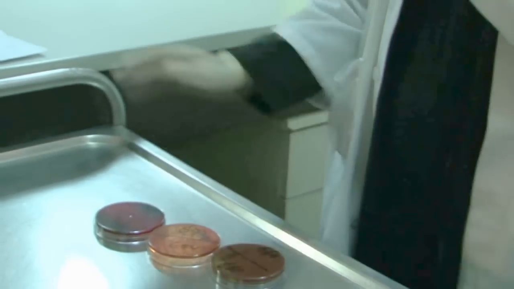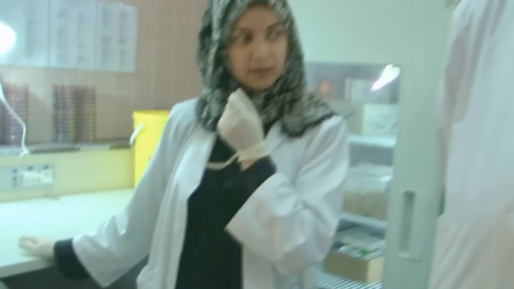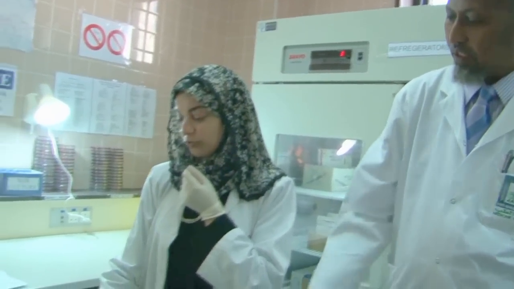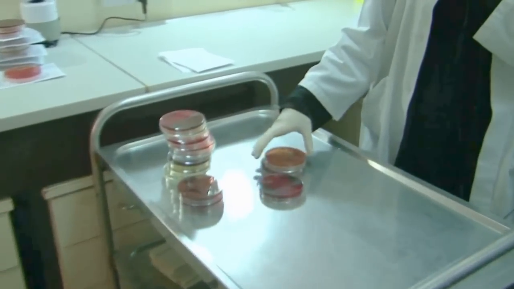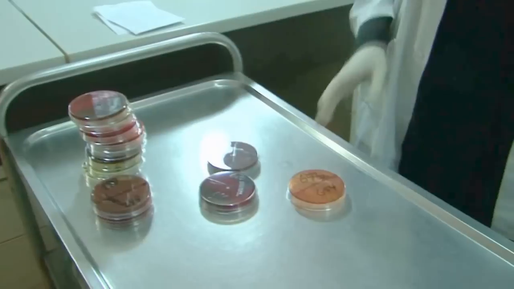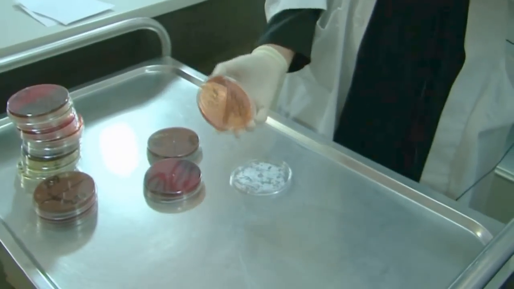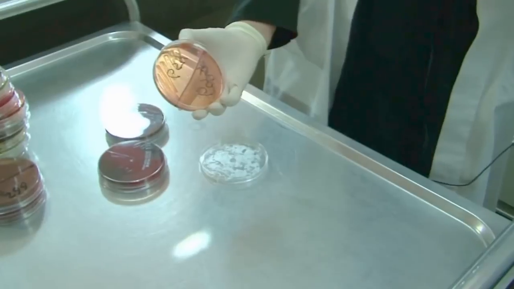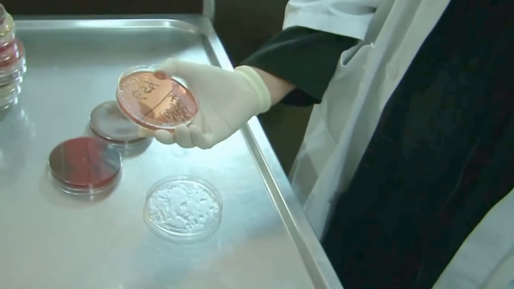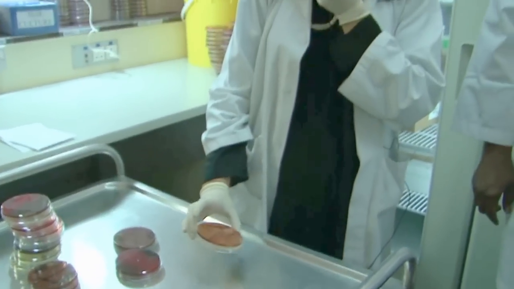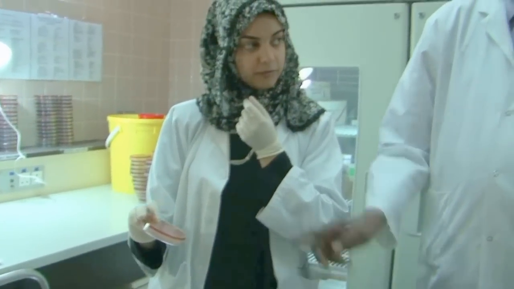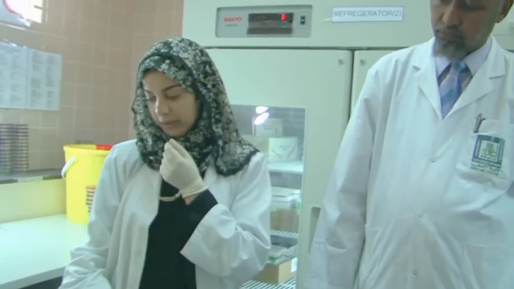If you need bench tests, you can do catalase, oxidase, whatever. Or you can make a gram stain also. Primarily, you can tell this is gram negative bacilli. Why is it gram negative? From the color, and it grows on MacConkey.